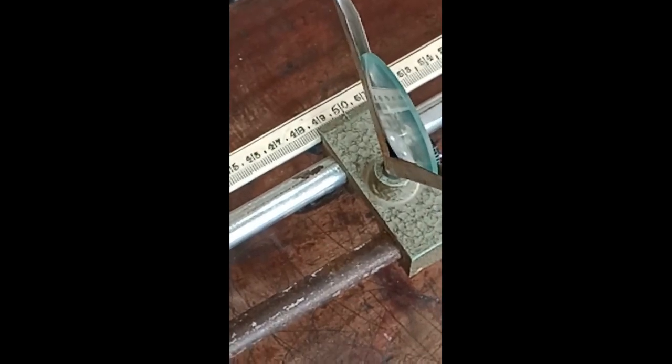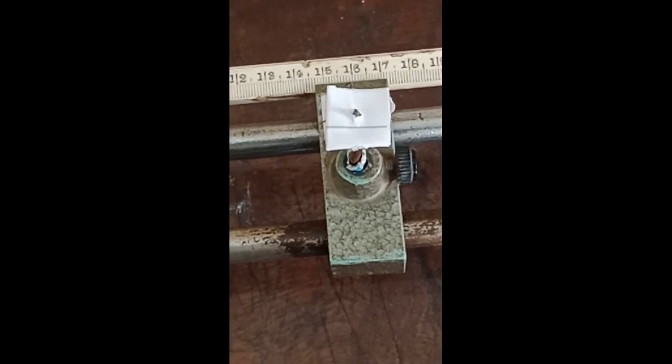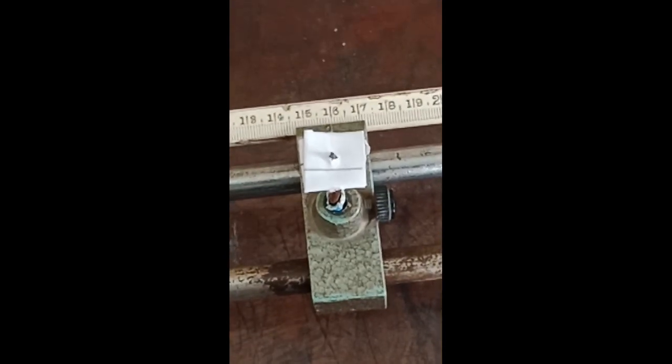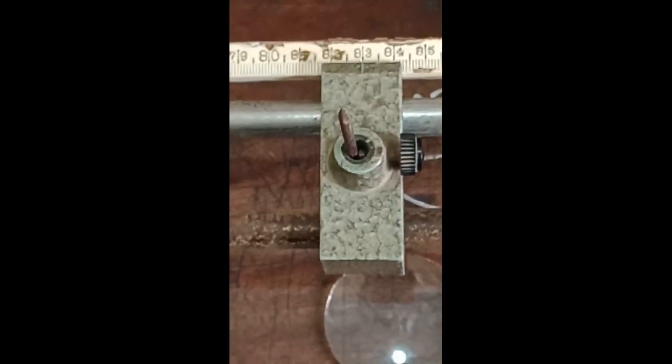We fix it in the lens stand approximately at the middle of the optical bench. Here you can see we fix it at 50 centimeter. Now we fix the object needle. As you can see, the object needle is this. We put a paper over it to differentiate it from the image needle, and this is our image needle.